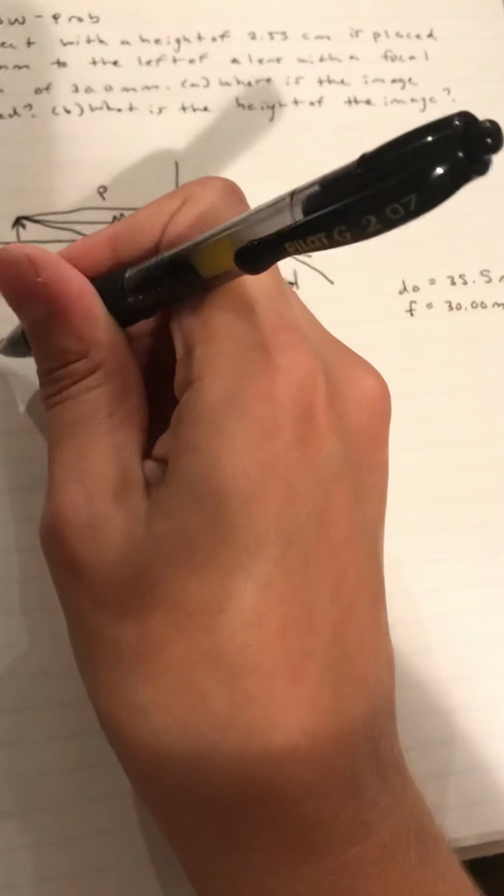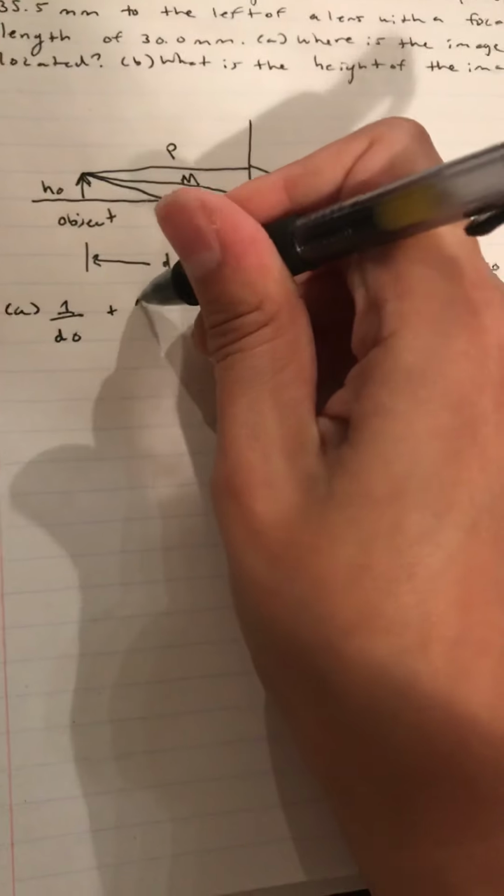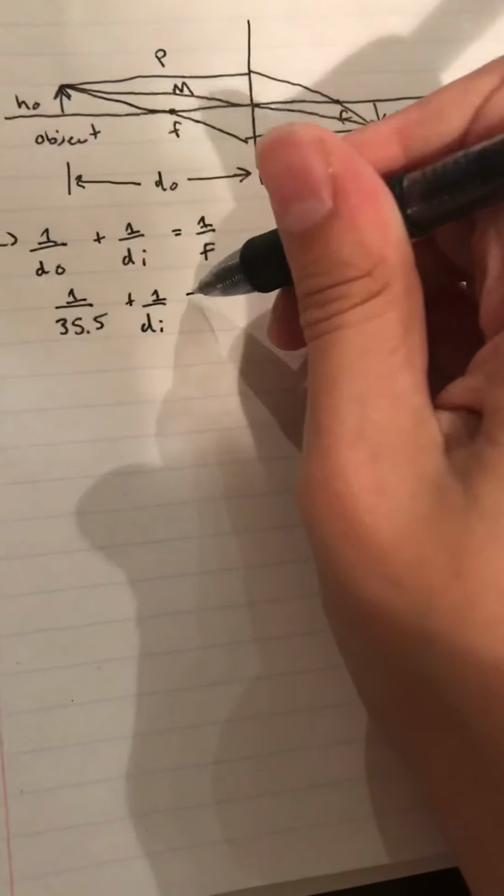And with that information, we can try solving part A. We can use the thin lens equation, which is this right here. And we have distance of the object and the focal length values, so let's plug those in. And di right here is our unknown that we're looking for.